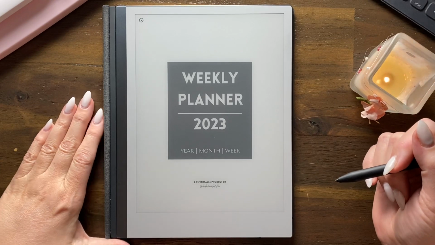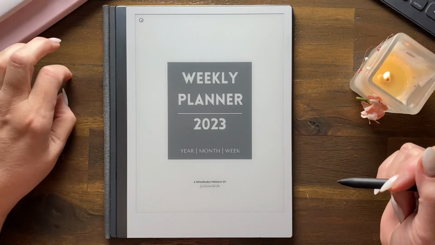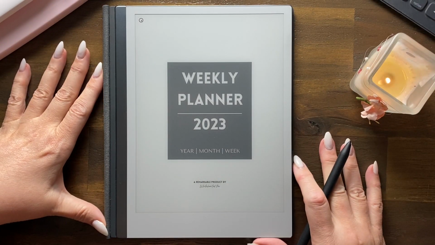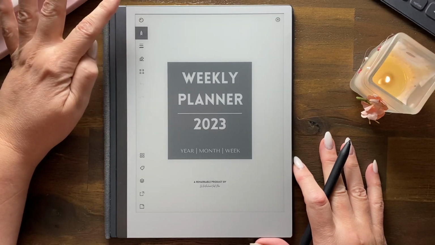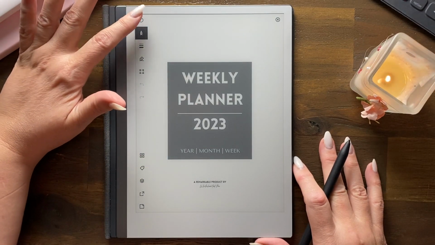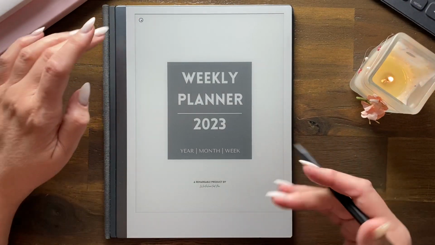I'm so excited. I've just finished it and it's looking beautiful. All right, let's have a look at how we can use this at work. You're familiar with the menu on the left. This is a Sunday start weekly planner and it's right-handed.